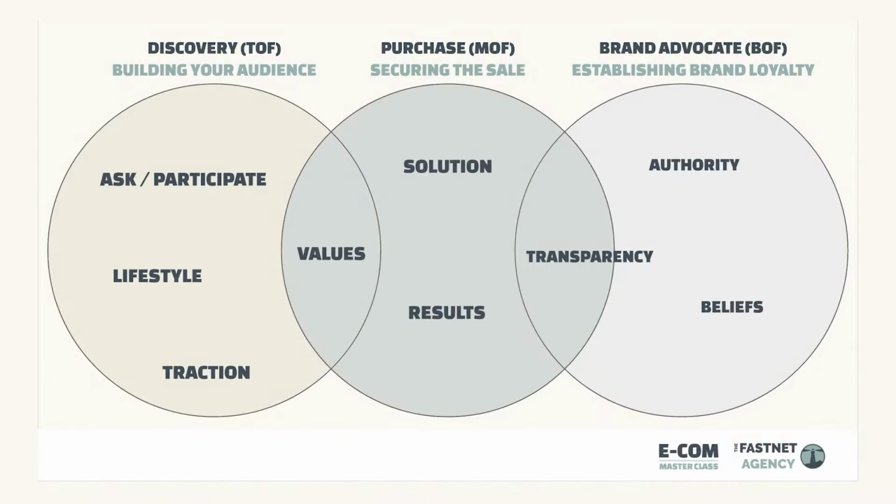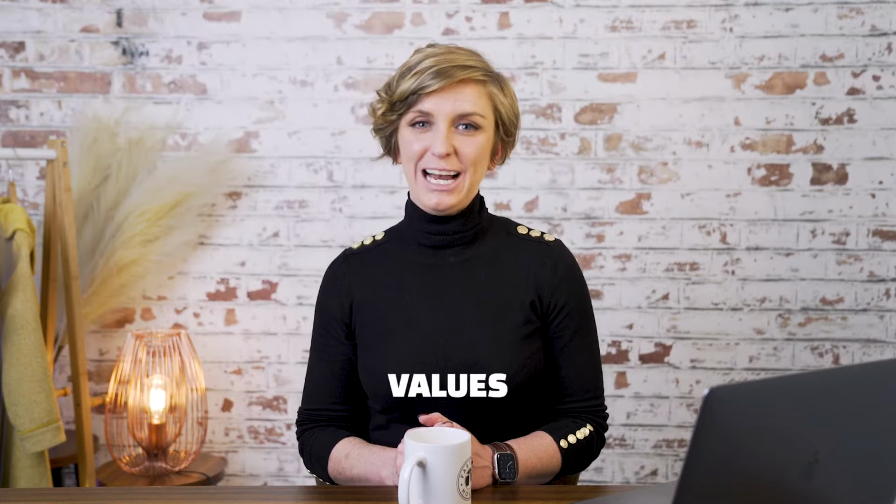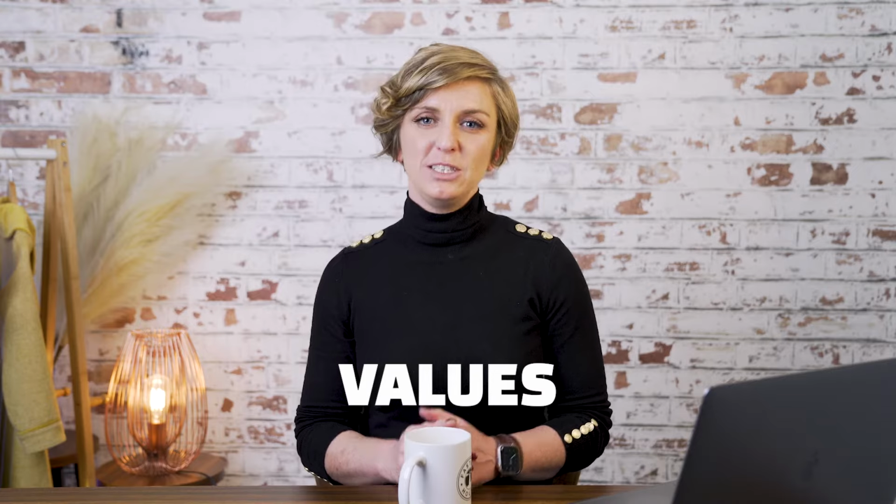So it might be that you post a quote that you think your potential customers are going to relate to, and that allows them to share it to their feeds and so on and so forth, and build traction within your brand. Overlapping with that middle section of your content pillars is values. The reason this overlaps is top of funnel, we're trying to get the customer into the funnel, get the customer interested in the brand.